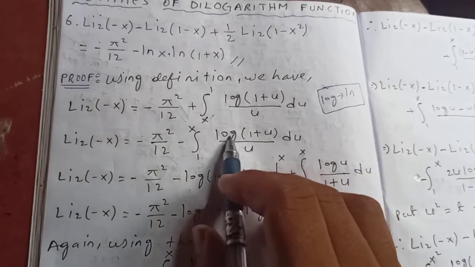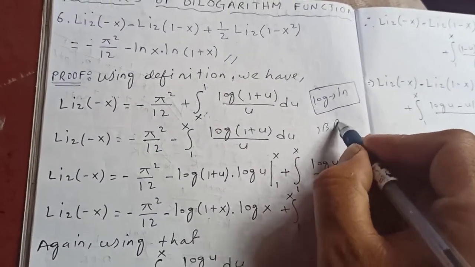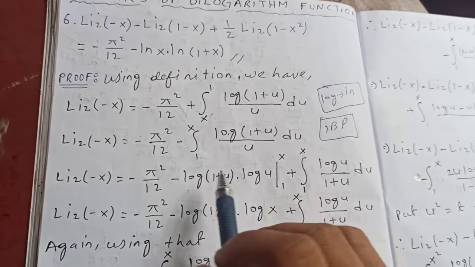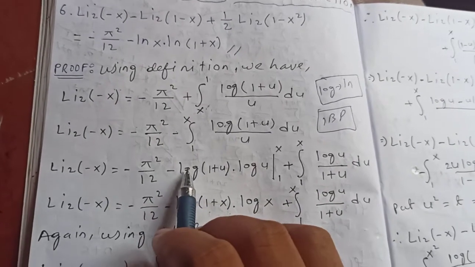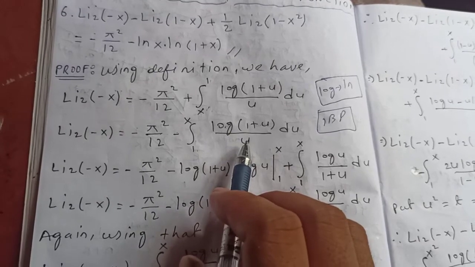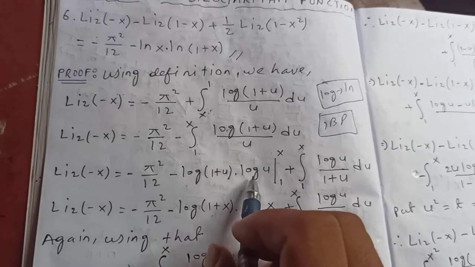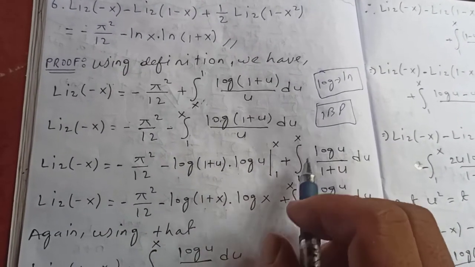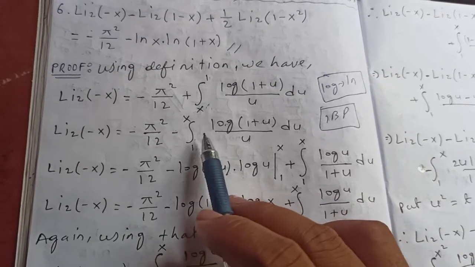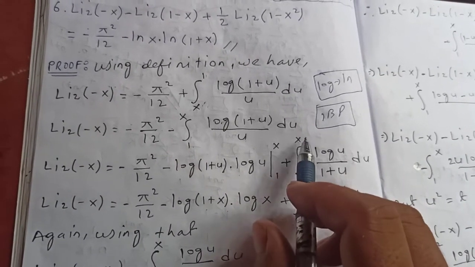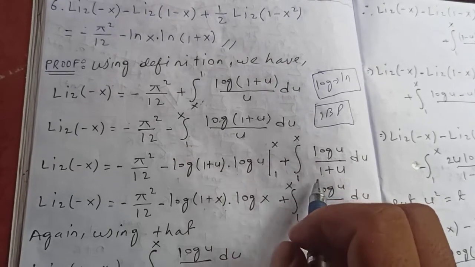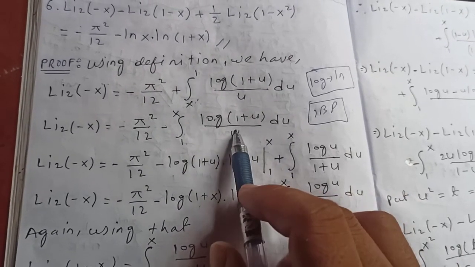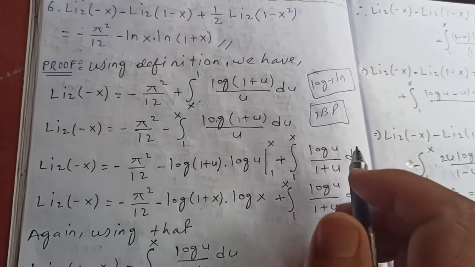Now for this one, using IBP, integration by parts, this one is treated as the first function and this is the second function. Negative first function log of 1 plus u into the integration of the second function, which is the integration of du by u, which is log u from 1 to x. From IBP it is negative, so this negative one will become positive: the integral from 1 to x of log u upon 1 plus u du, meaning the differentiation of log 1 plus u is 1 over 1 plus u, and the integration of du upon u is log u.